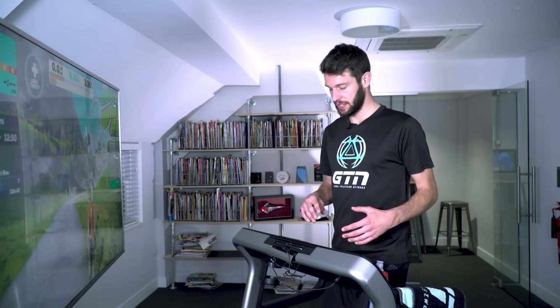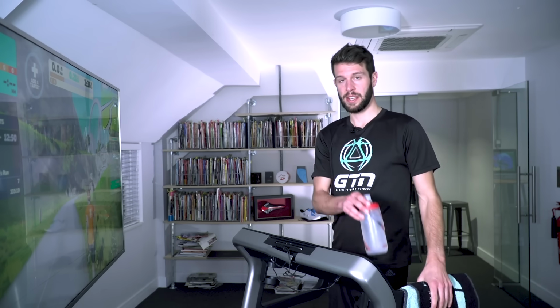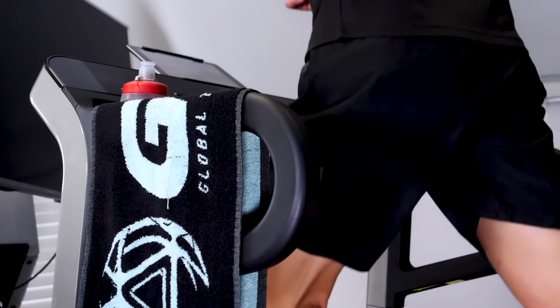Okay, so as I get started here, there are a few things that can make this whole experience a little bit more enjoyable for you. One is a towel, also plenty of fluid to make sure that you're staying hydrated during your workout, and then also a fan or some sort of ventilation to keep yourself cool.